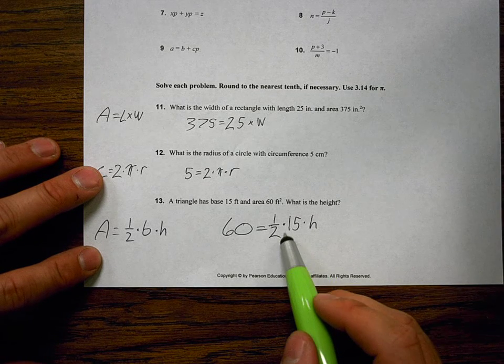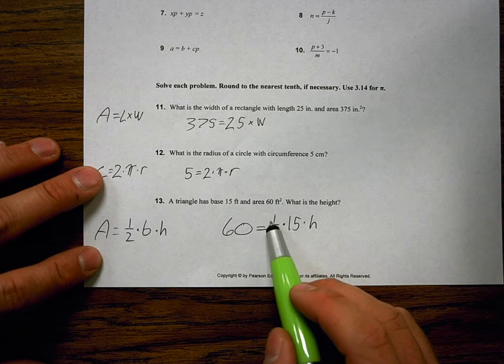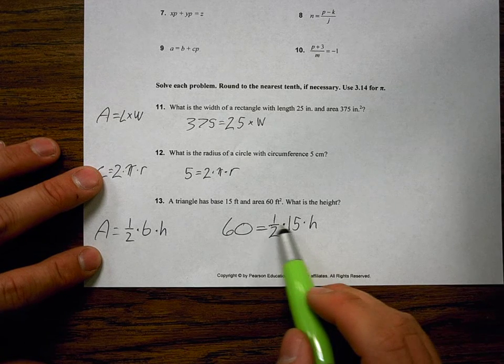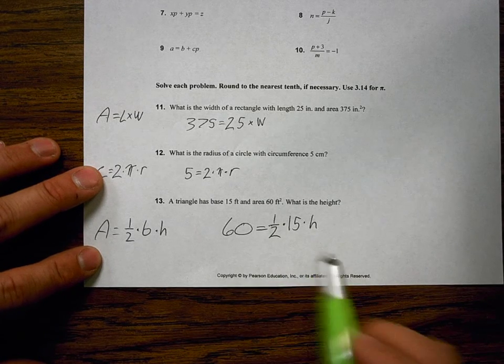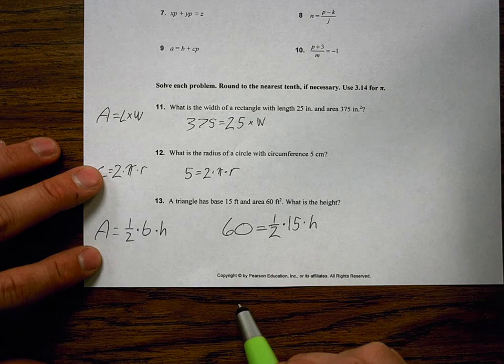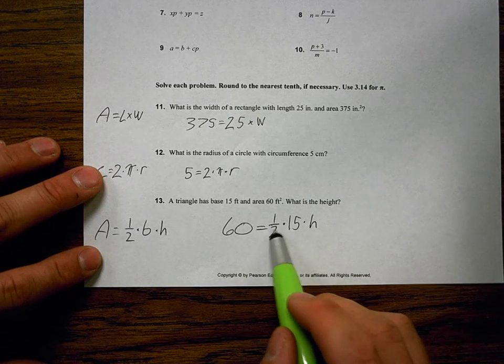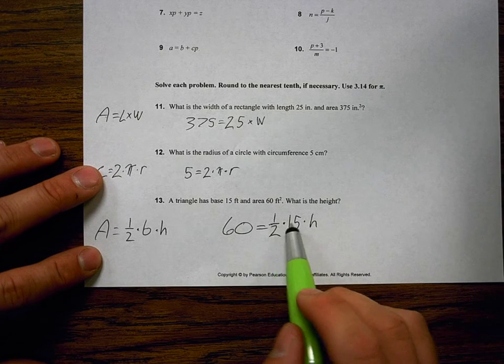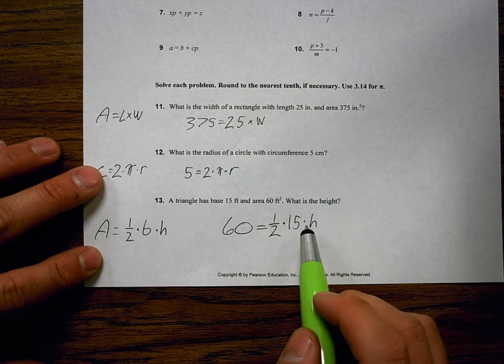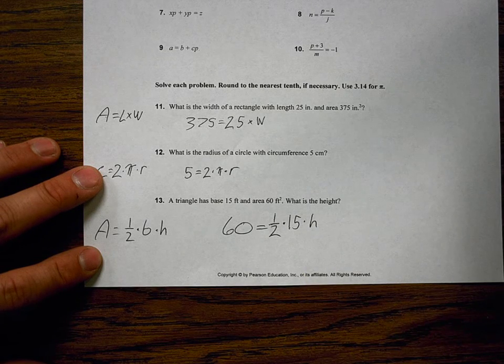In solving for h, if I am multiplying these to h, I would divide by this to get h by itself. Divide by 1/2, divide by 15. You can multiply these two together to help you, so you can just get a number. Whatever that number is, divide it on both sides if that 1/2 is confusing you.